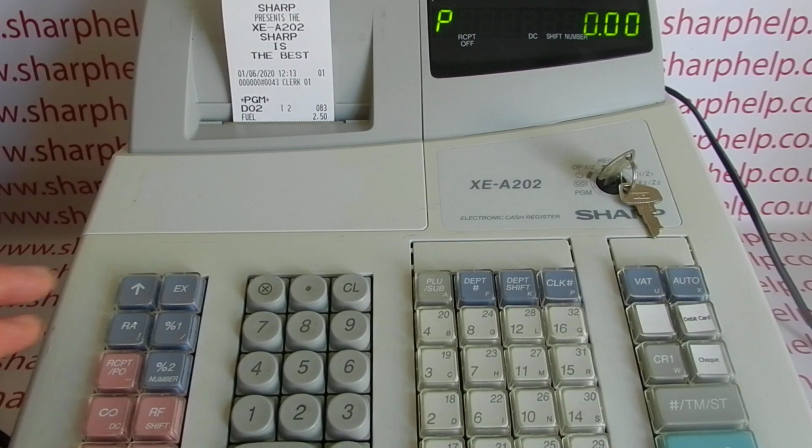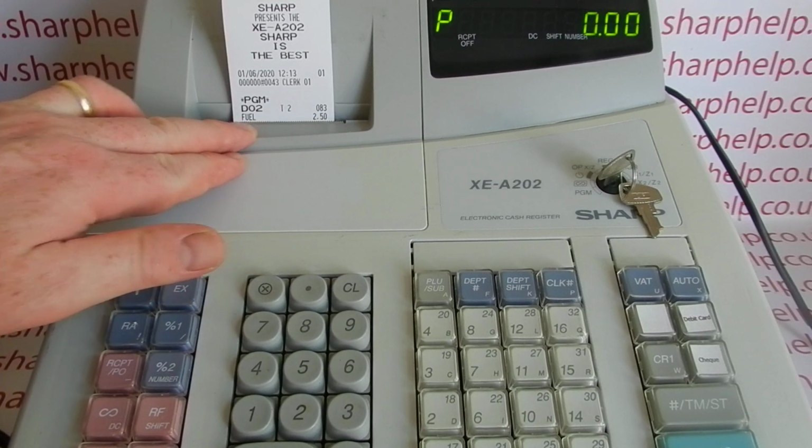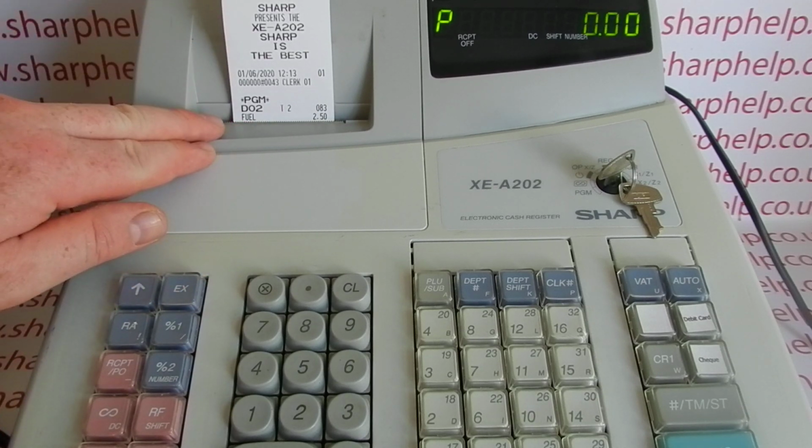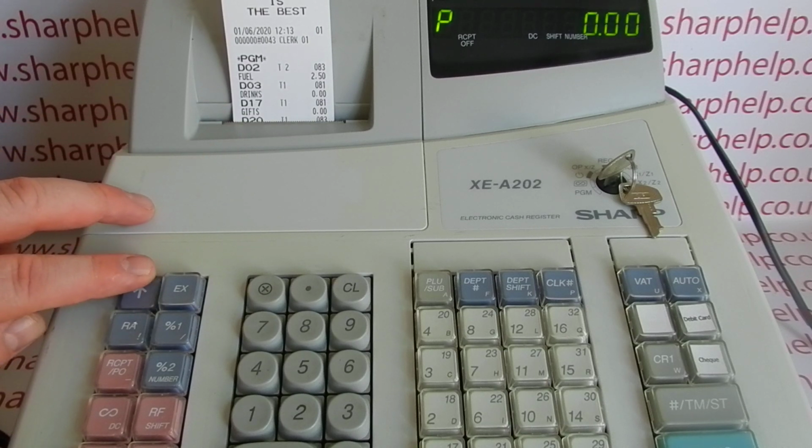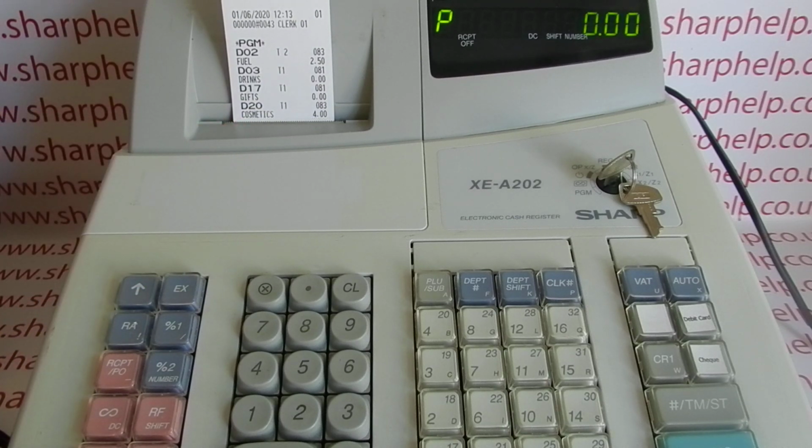You can feed this on, because you can only see the one I just did. So you see Department 1, Department 2, and if you feed that on, we've got Department 3 and Department 17 and Department 20, so you can double check straight away you've done it correctly.